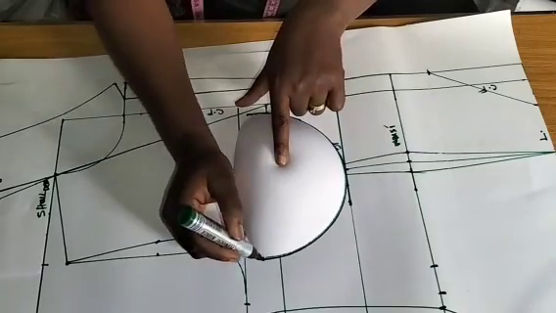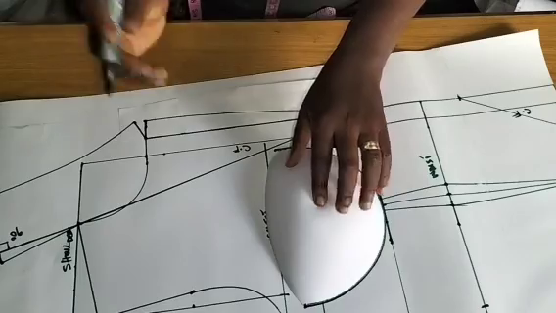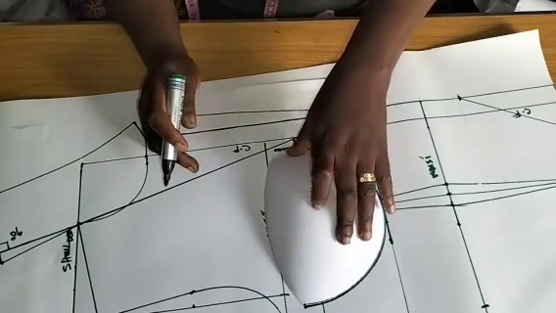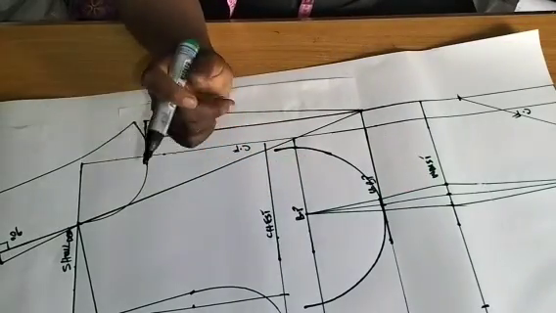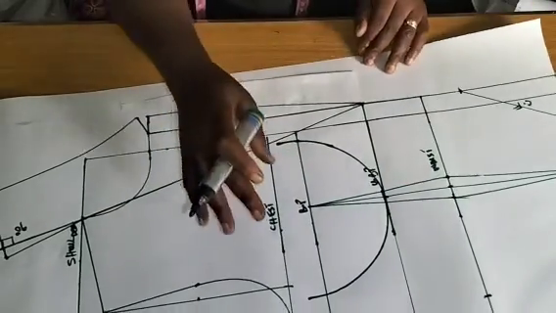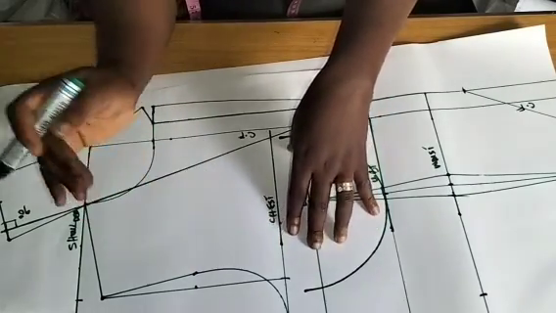So you can see from end to end, I marked the bra cup line. So at this bra cup line, I'll just take it off. We'll still work on this bra cup as we proceed in this tutorial. So now I've gotten the point where I want my corset to sit.